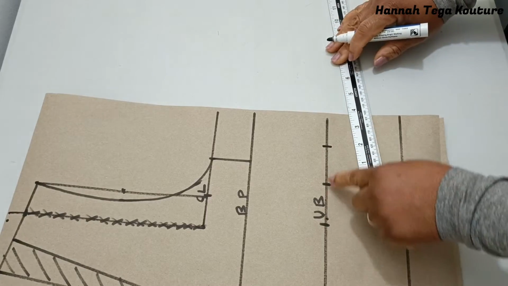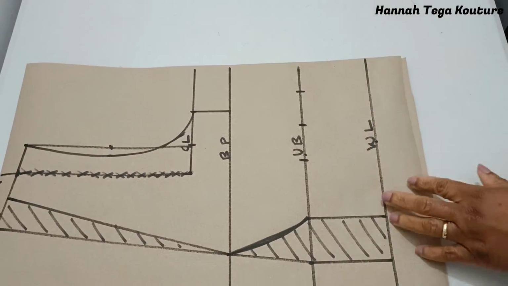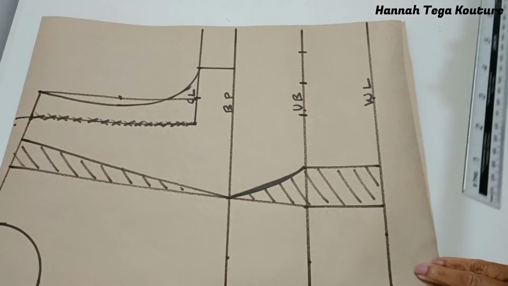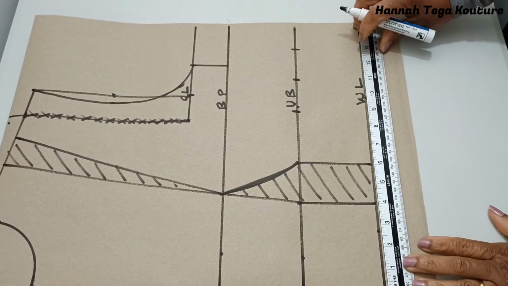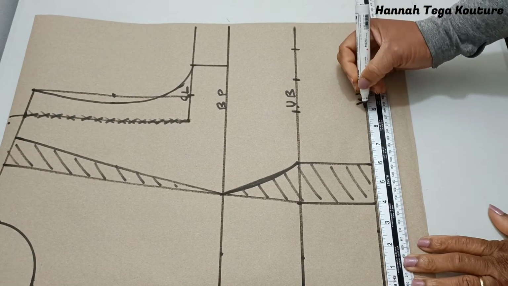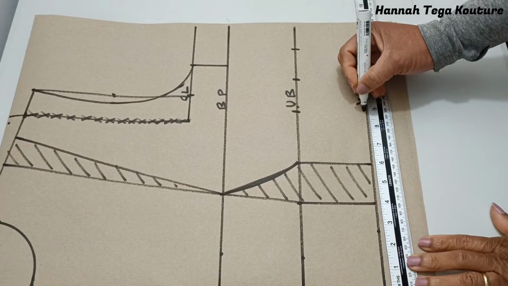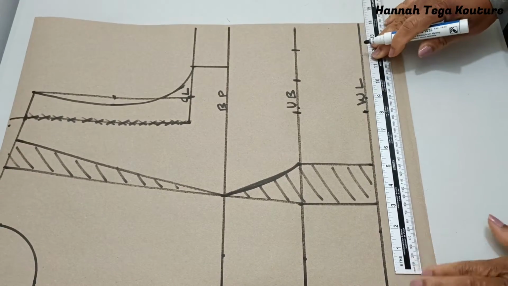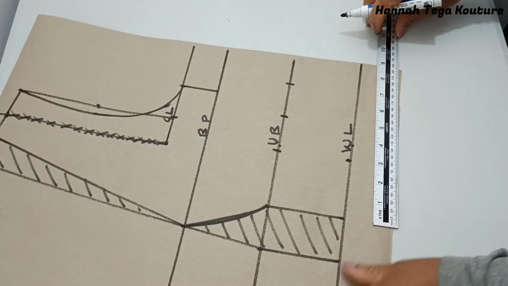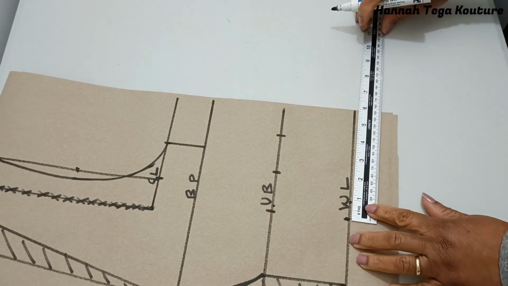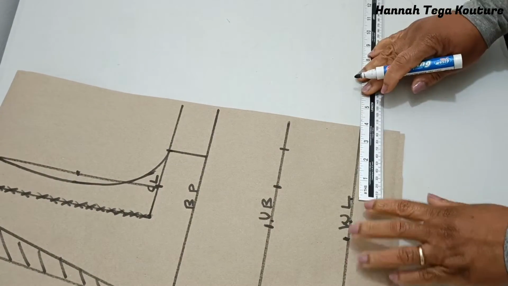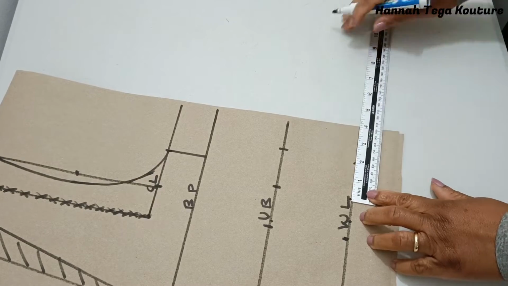Now the same applies to the waistline. Your waistline, the circumference divided by 4. Whatever you have, make the marking. Add the 2 inches allowance that you've taken over there. 2 inches for that and 2 inches sewing allowance.